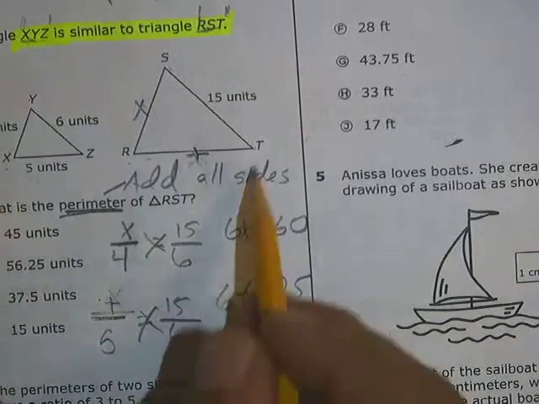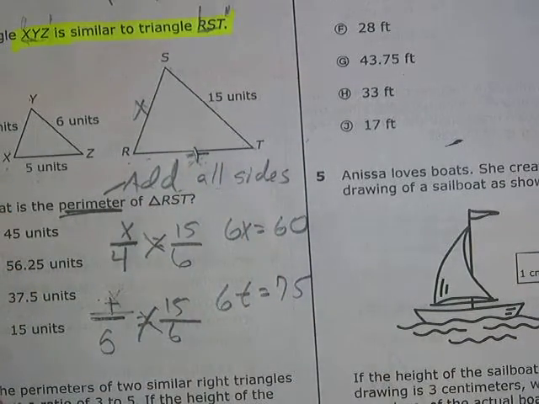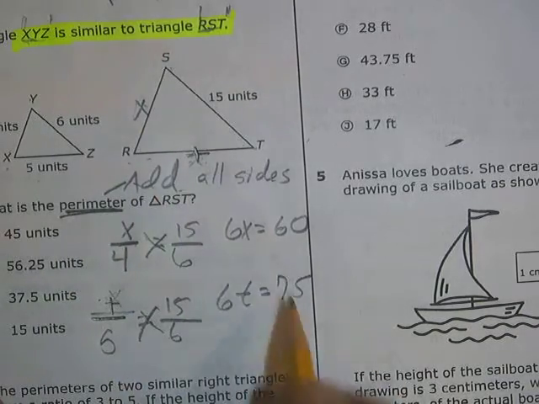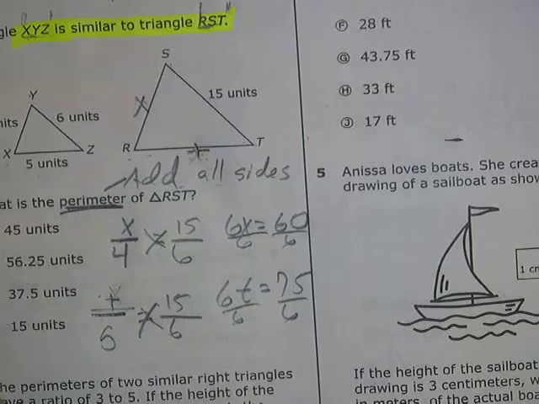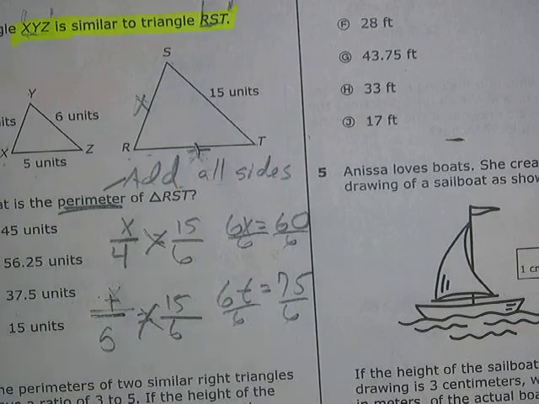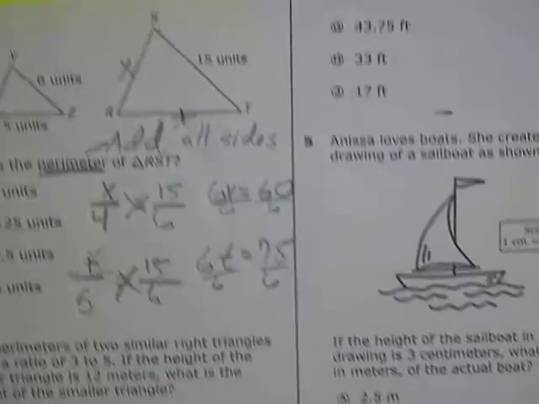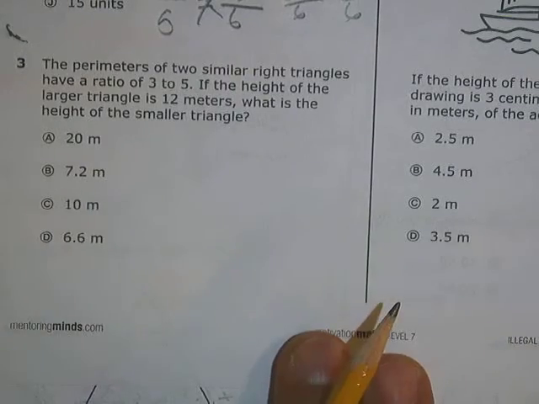75. Solve for t, solve for x, and then once you have the sides, then you add all the sides. Okay, but first find out what the measurements are. Divide by 6, divide by 6. Okay, and then add all the sides.